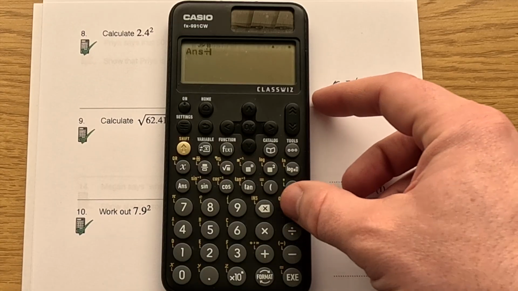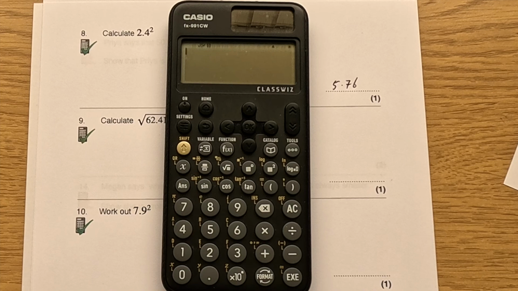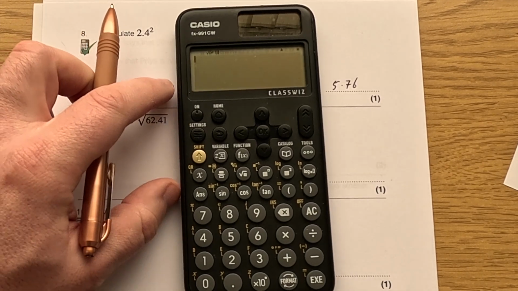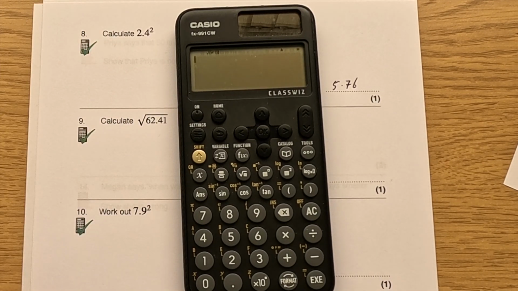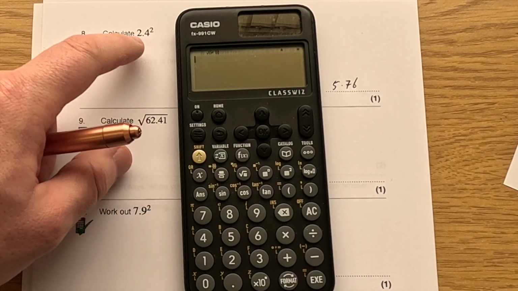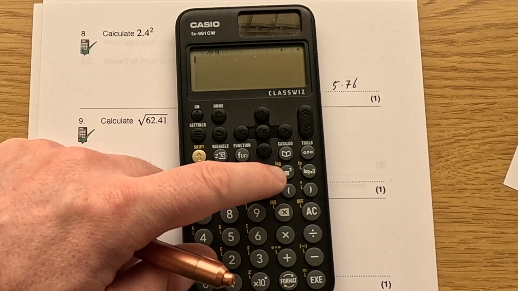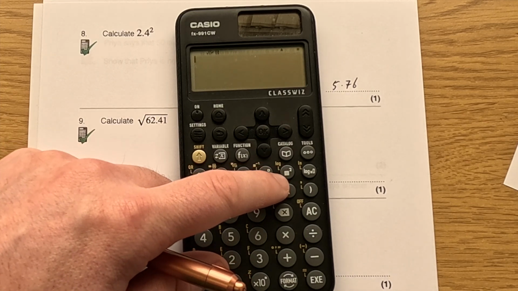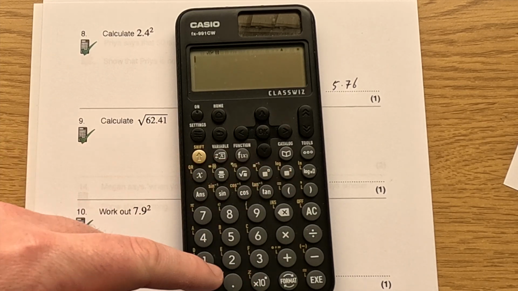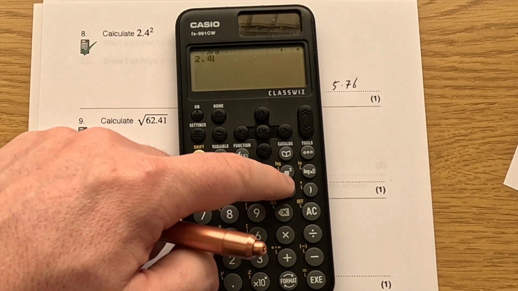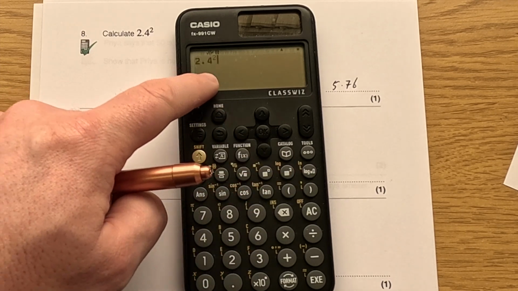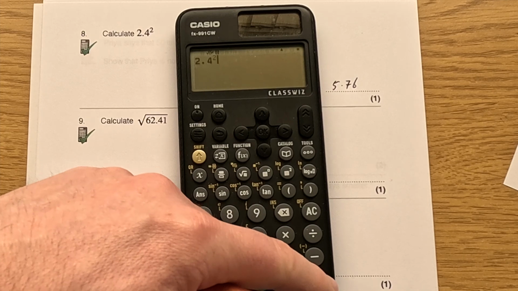Now, if I was doing this question, I probably wouldn't type in 2.4 multiplied by 2.4. Whenever I'm using the calculator, I want to press as few buttons as possible. So I would type in 2.4 squared, and your calculator will have a squared button. As you can see here, this little box with a little 2 above it, that's the squared button. So we could type in 2.4 and then press that button, and it comes up as 2.4 squared. And then we could press equals.